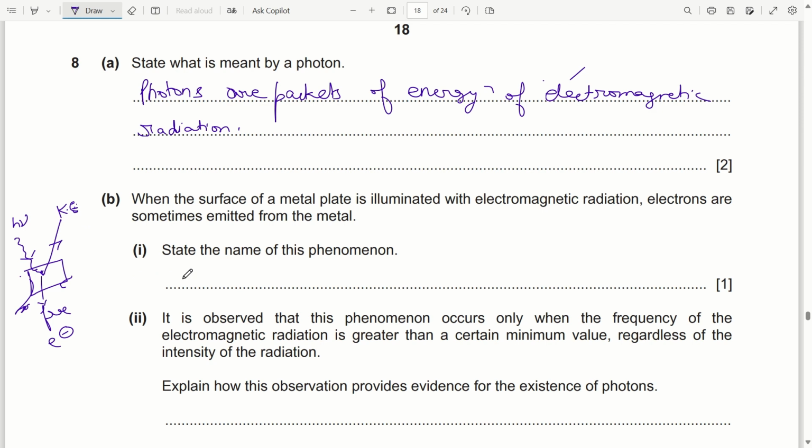So this phenomenon is known as the photoelectric effect. Photo here means associated with radiation, and electric means due to radiation electrons are being emitted from the surface.